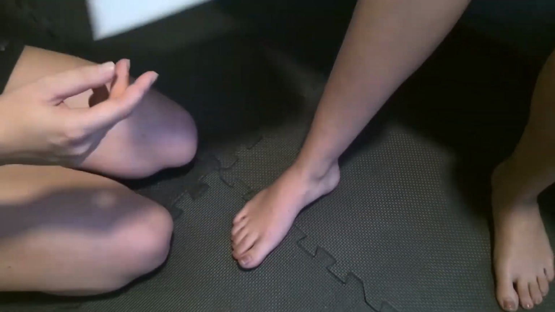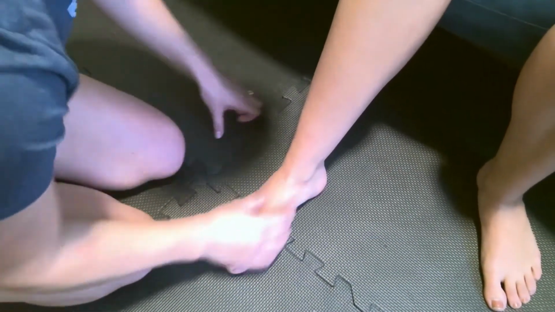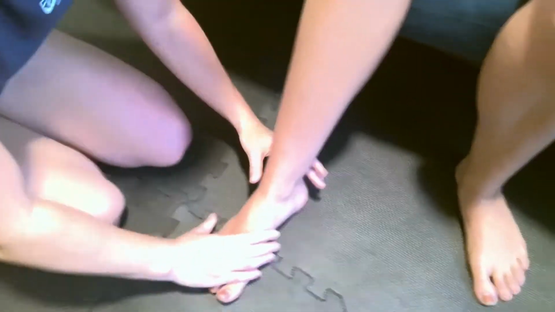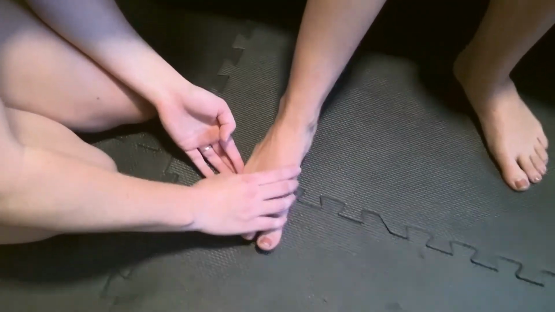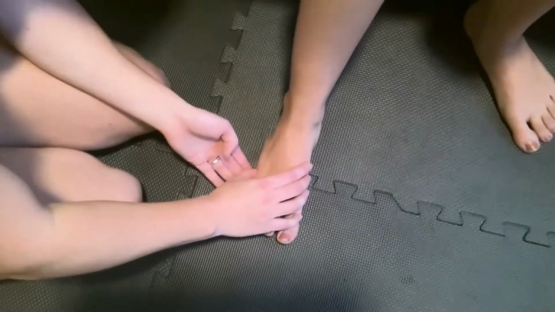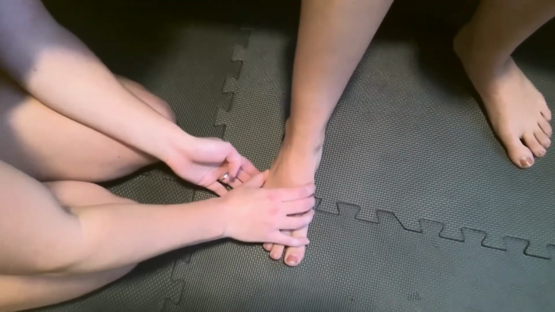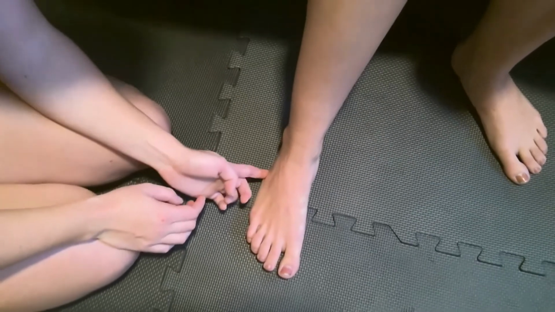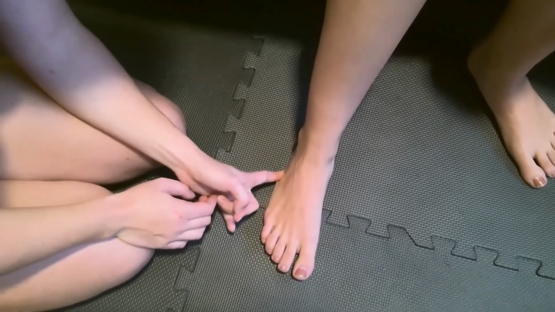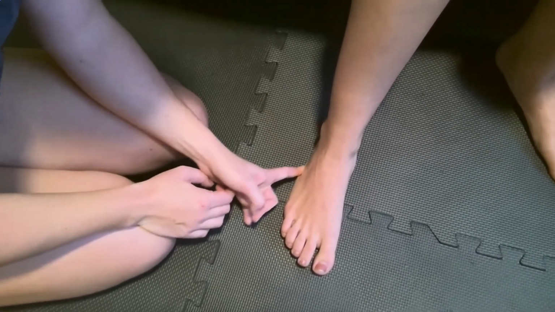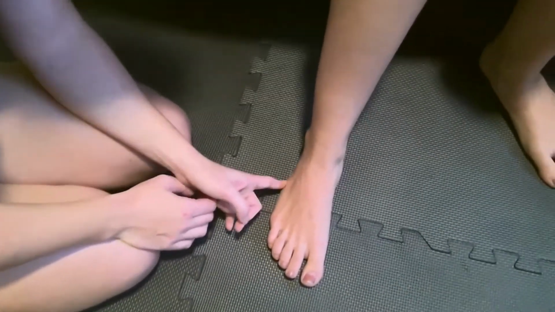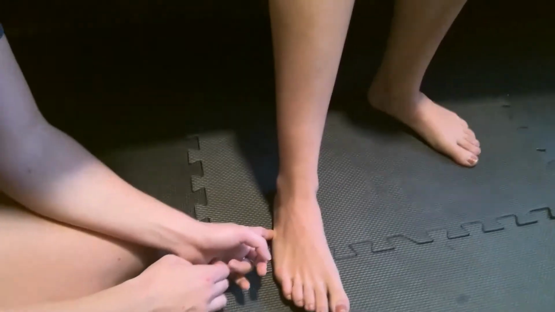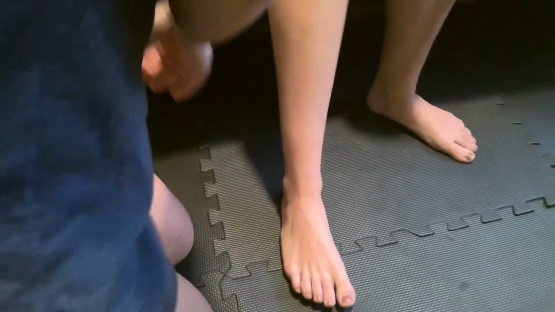Next is the base of the fifth metatarsal, so instead of medially, we're going to go laterally. I usually start at the fifth toe, or the fifth digit, and work my way down until I find this protuberance right here. This is important because both of the fibularis muscles, longus and brevis, attach here. So if there's any issue with those muscles, this could be a site of pain.